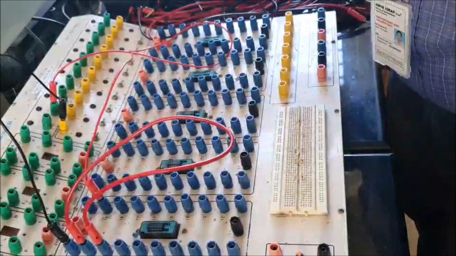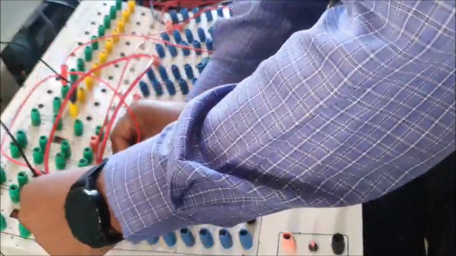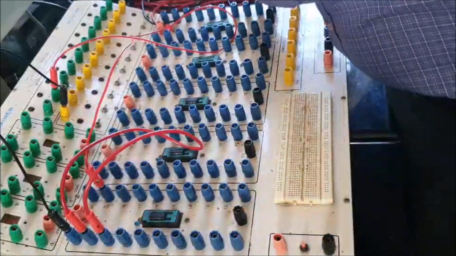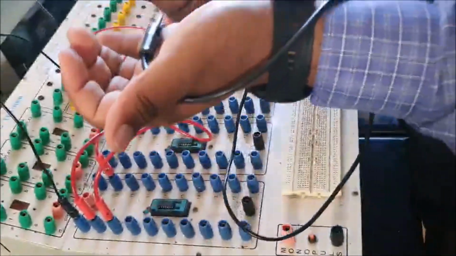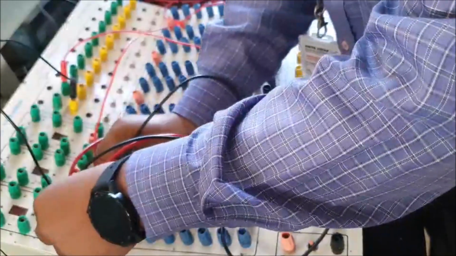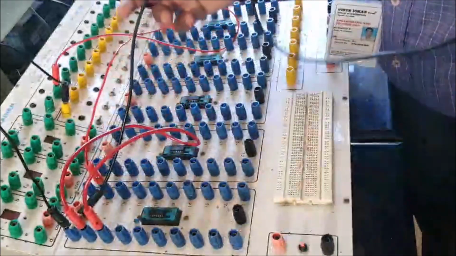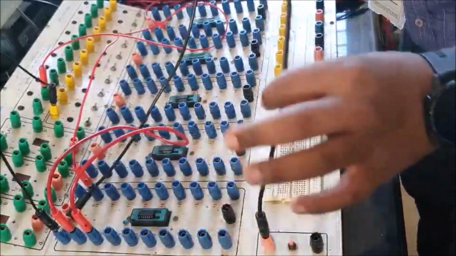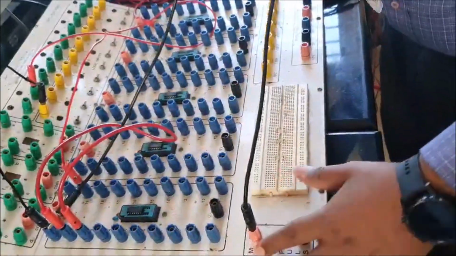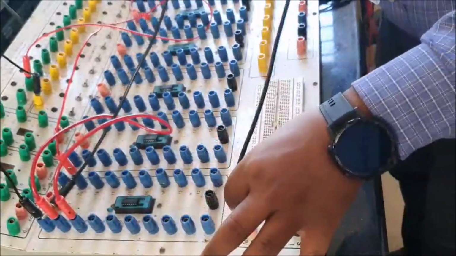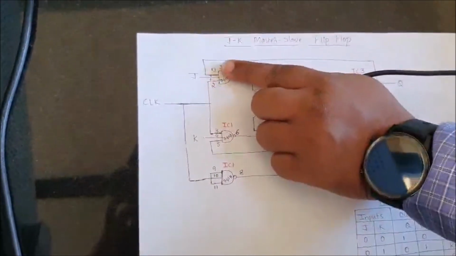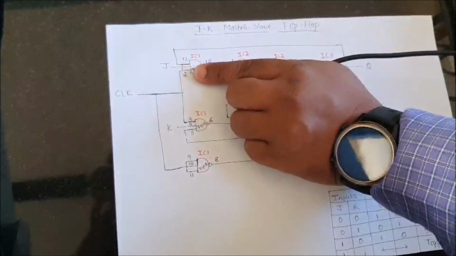And I will take another patch cord. One end is connected to any of these pins, either the second or third pin, and another end is connected to the monopulse clock. Here in the digital trainer kit we have the monopulse clock. So for the first gate we have connected all the inputs.